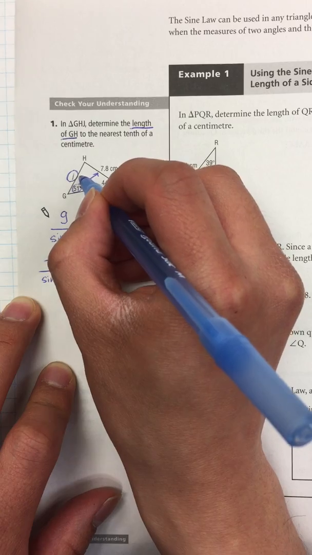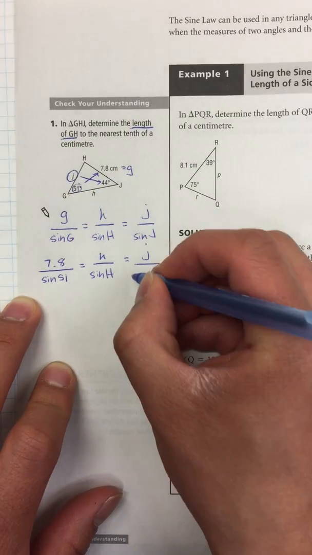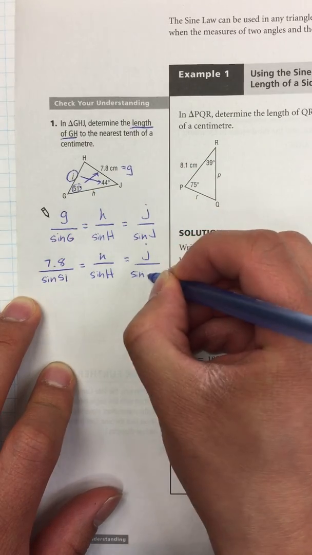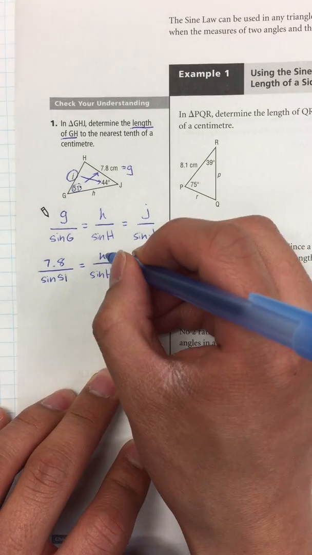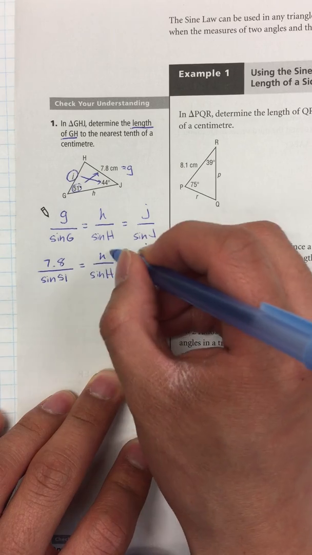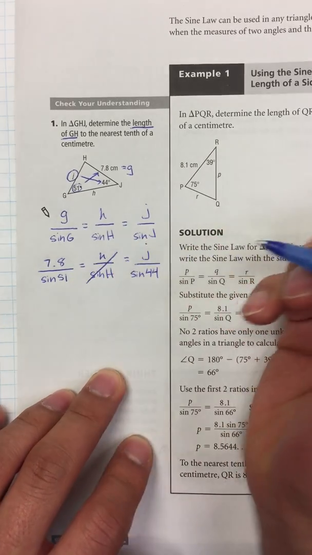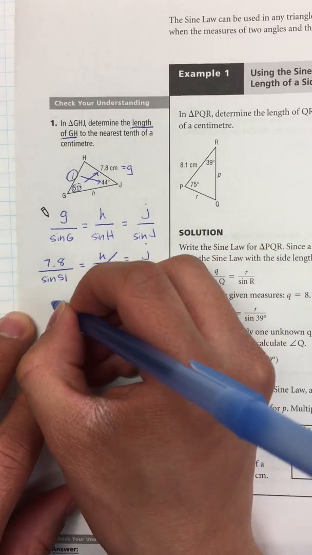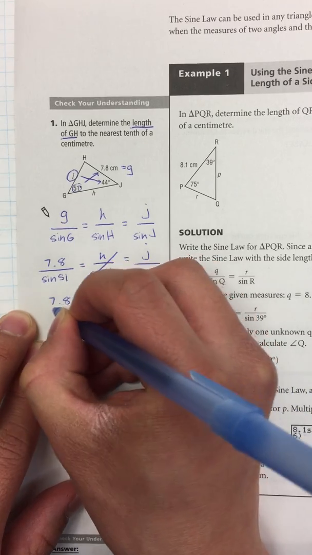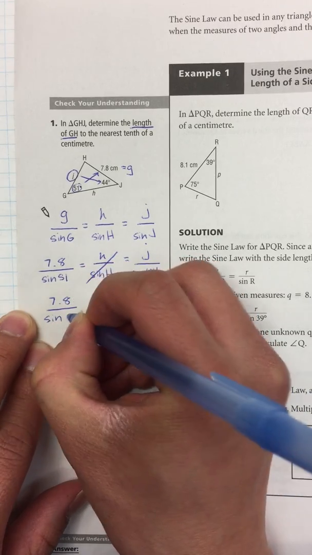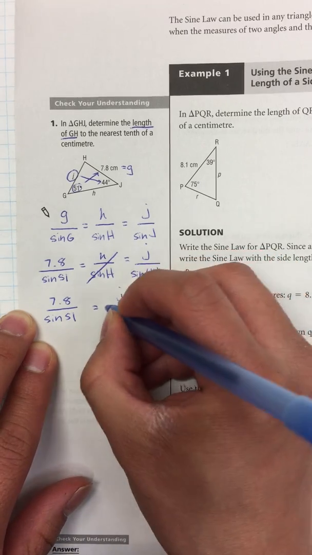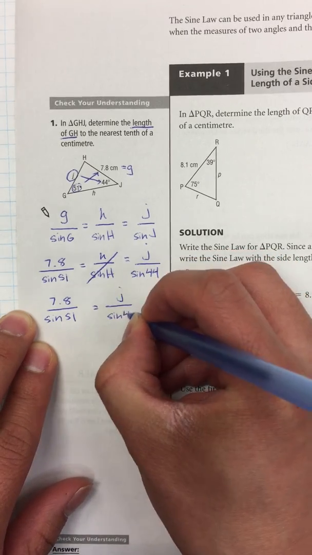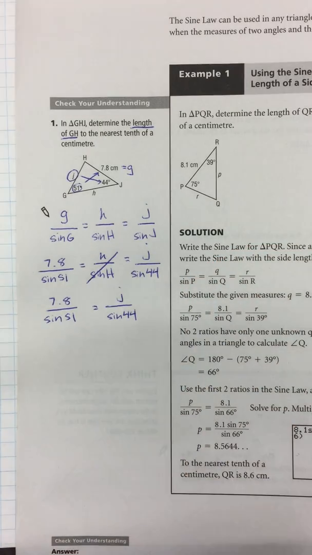And we do know angle J, which is sine of 44. Since we don't know any of the h parts, we can just ignore them. So what we really have is 7.8 divided by sine of 51 is equal to j over sine of 44.